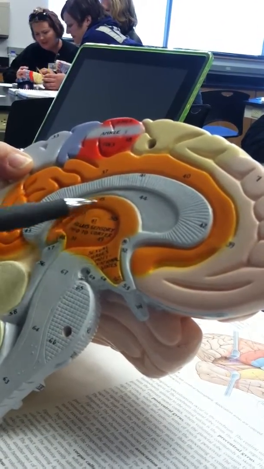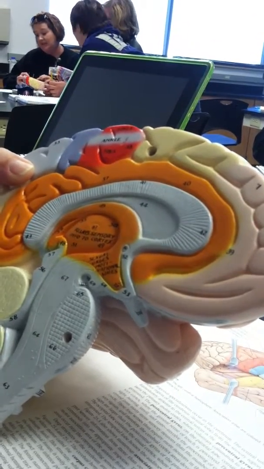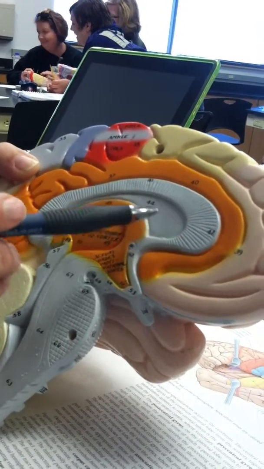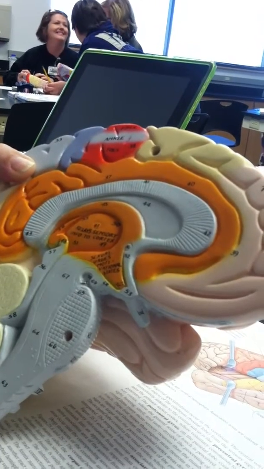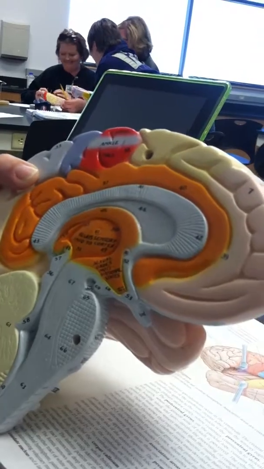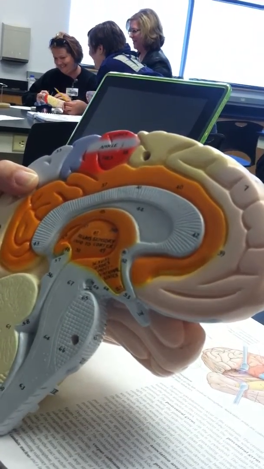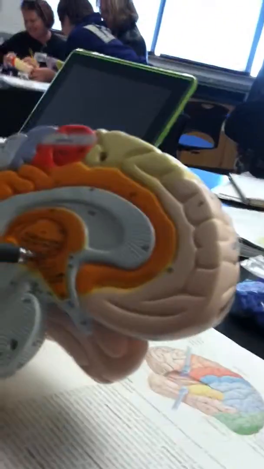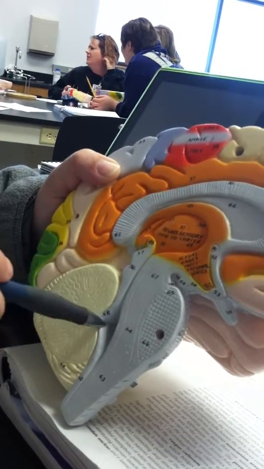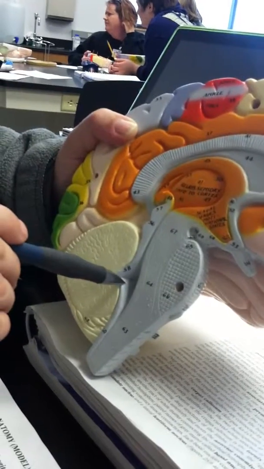Your fornix is this piece right here. And then you have your septum pellucidum, which is this thin fiber here that is on the outside of your lateral ventricles. Now your third ventricle is all this area here that drains into the fourth ventricle. Remember that all your ventricles are filled with CSF, which is cerebrospinal fluid.